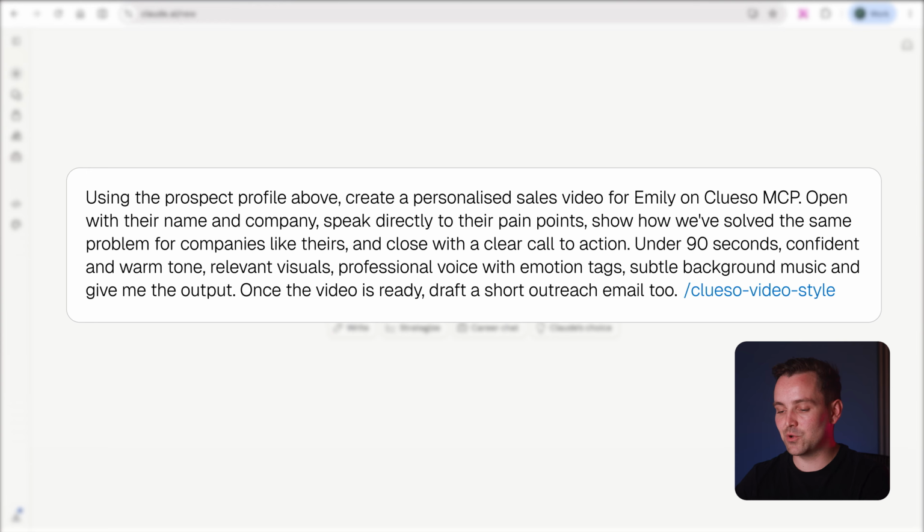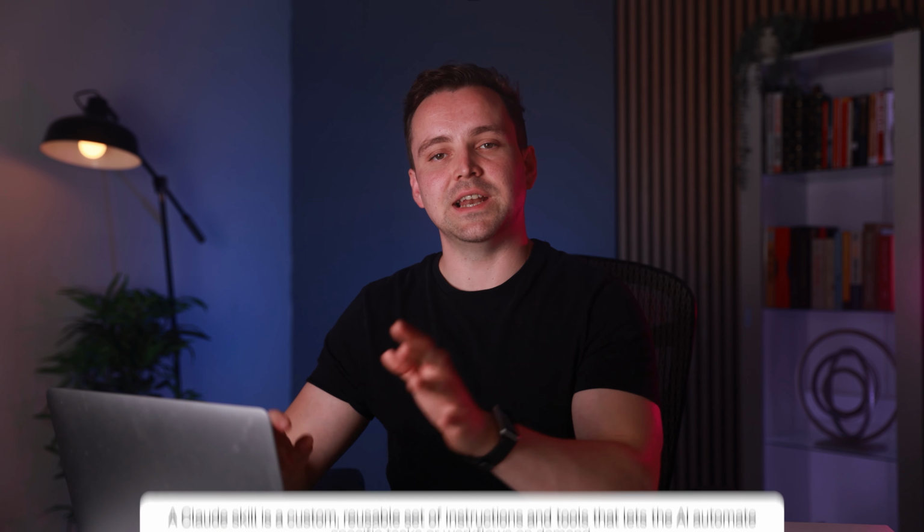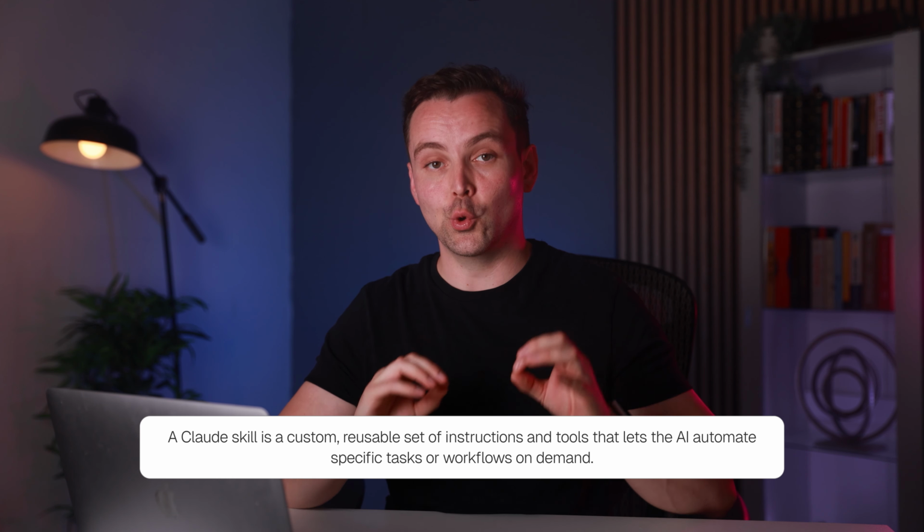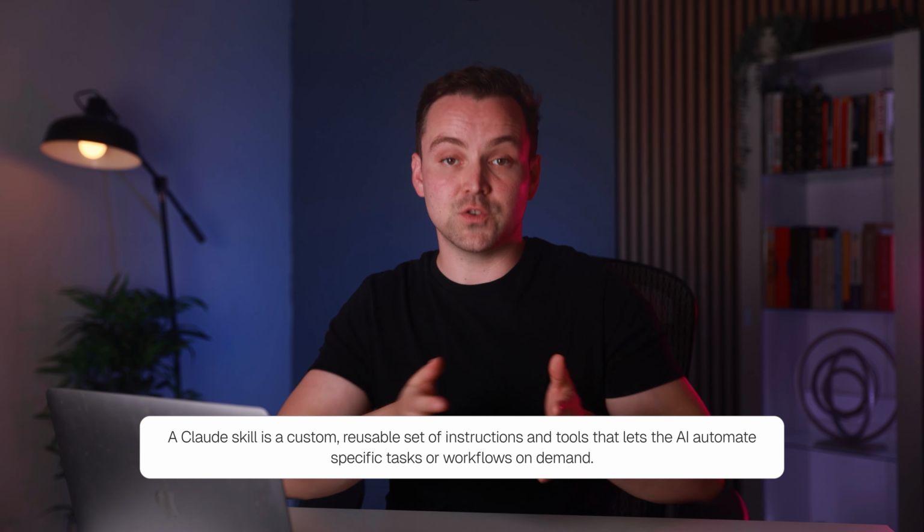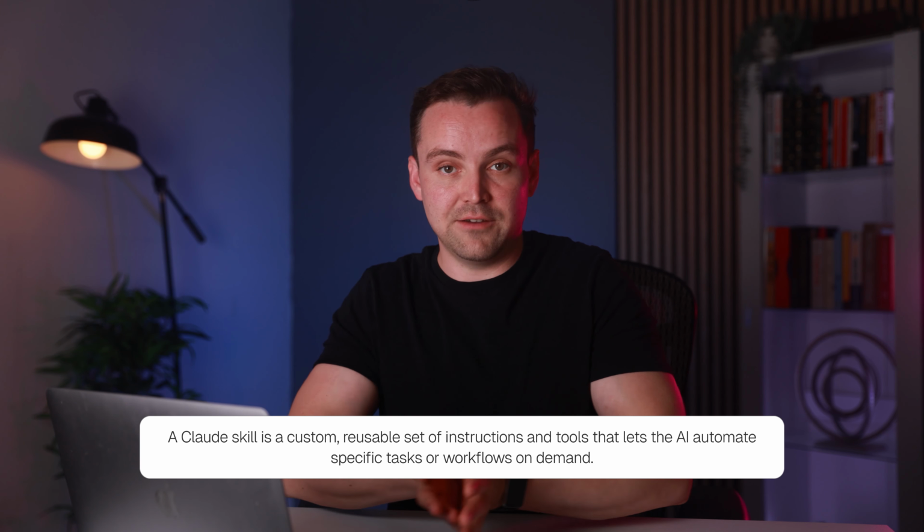We'll add our custom Claude skill as well. Now, the skill is basically a set of instructions we give Claude to follow. This makes it repeat a specific process or style every time we run it. We've built a skill ready for you to just plug and use, which gives Claude instructions like color palette, font, and overall visual style, so the output is always consistent. You can grab the skill from the description below.